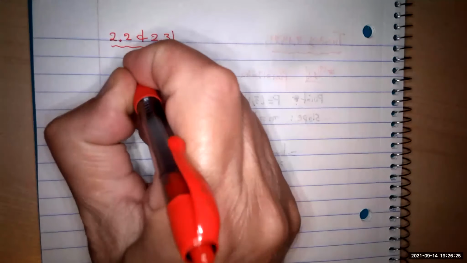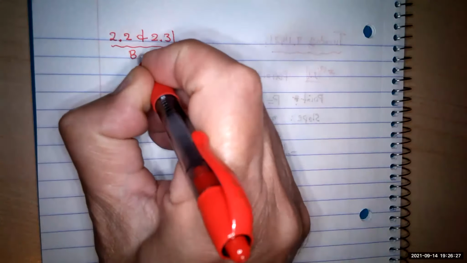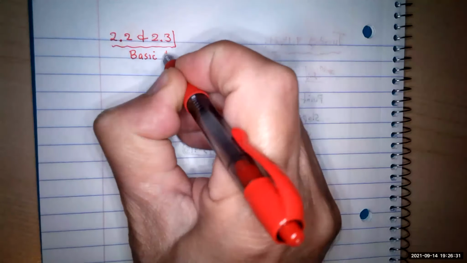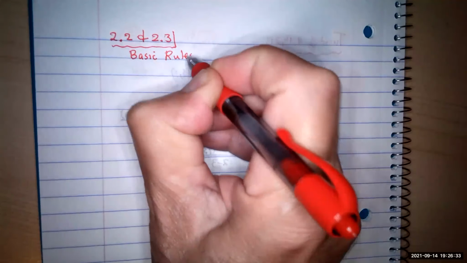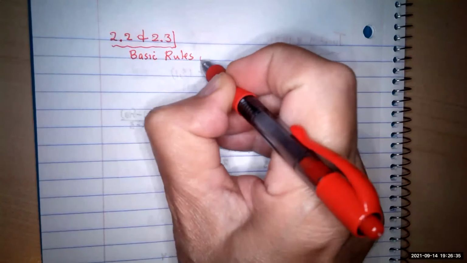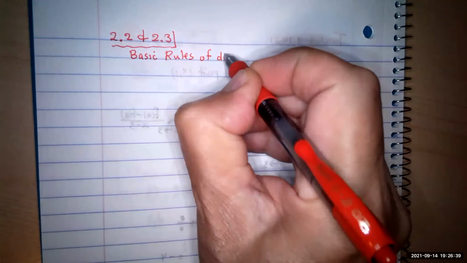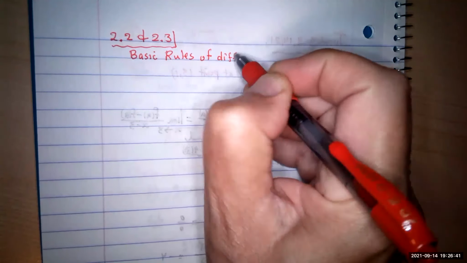Some formulas that help you to forget about the definition and just go with the formula. We're going to call them basic because there are more formulas that we're going to see in the future. So what's going to be basic? Rules of differentiation. This means from now on, you can use the following rules to find the derivative of the function. You don't need any limit form.